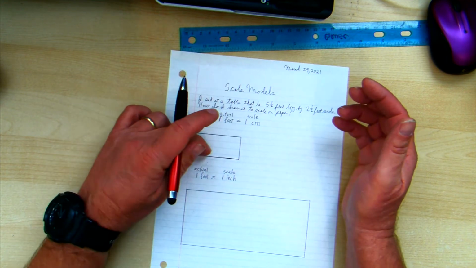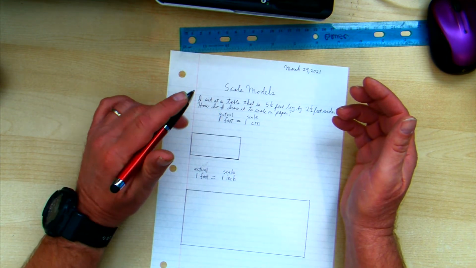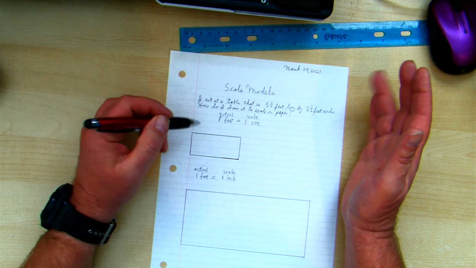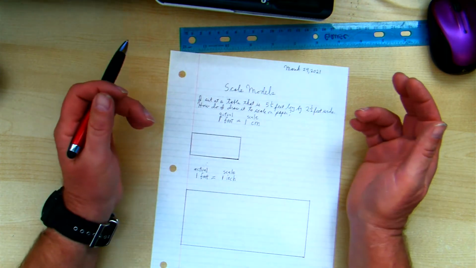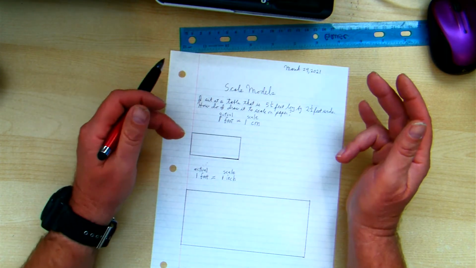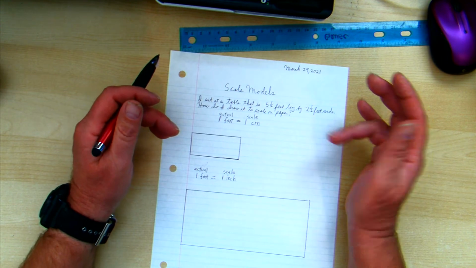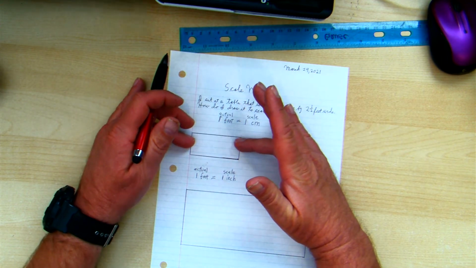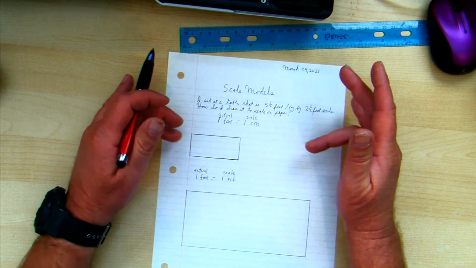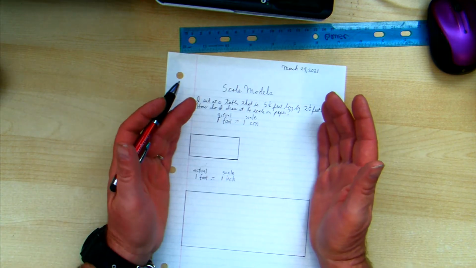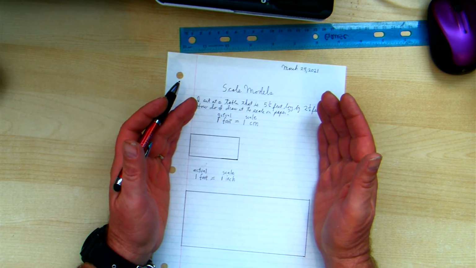In fact, this scale is probably not small enough to show the full dimensions of this room. It might be. I would say the entire room could fit on this scale.